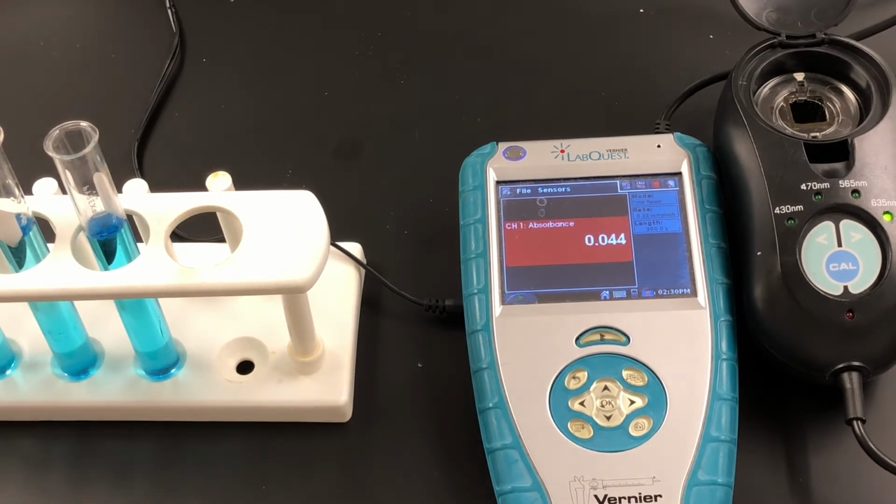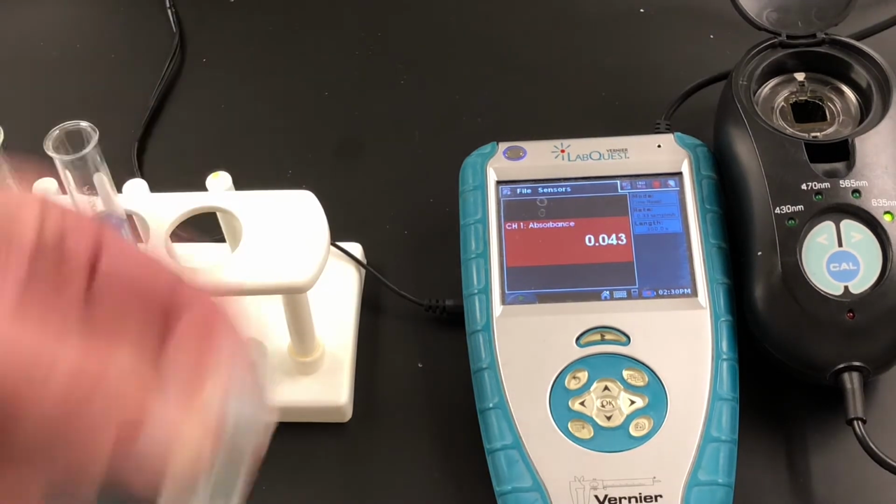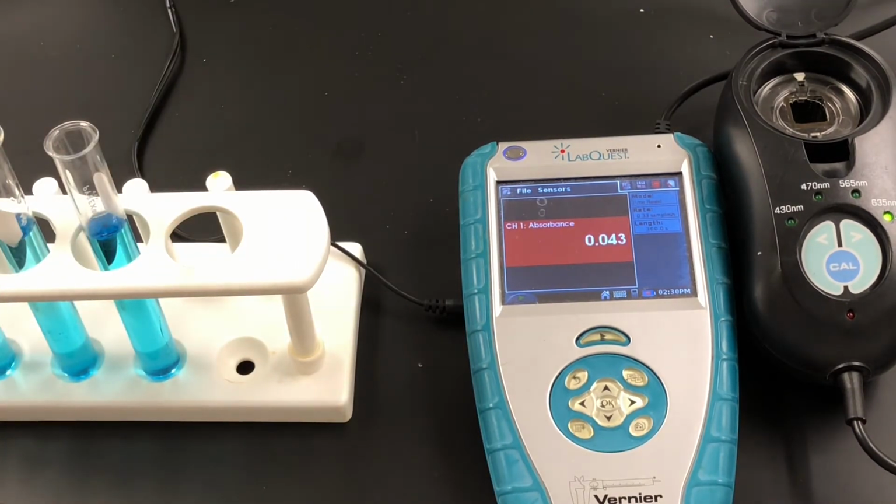Gonna get a sample of the next one now. And what I do to make sure that the sample isn't diluted at all is you take just a little bit and put it in there, shake it up, and then dump that sample out.